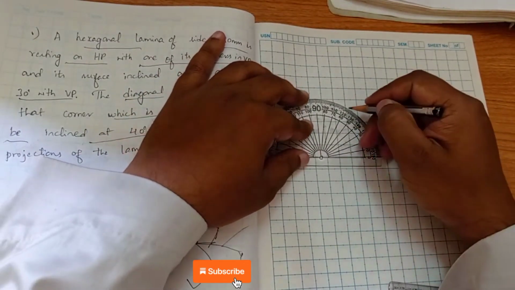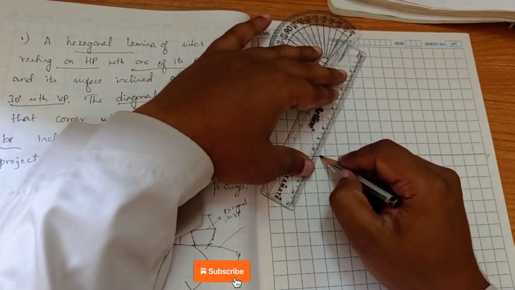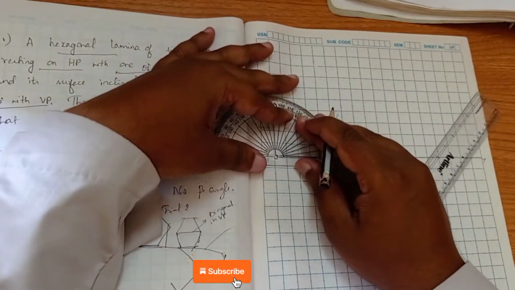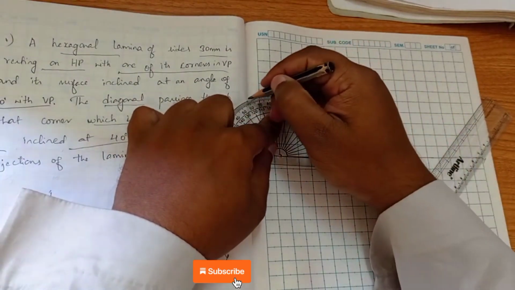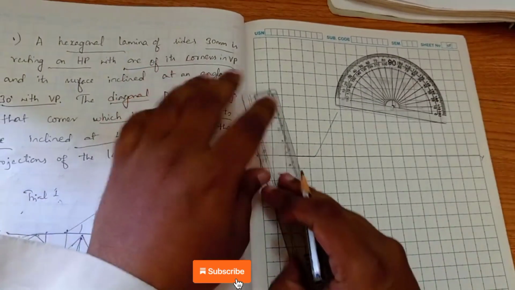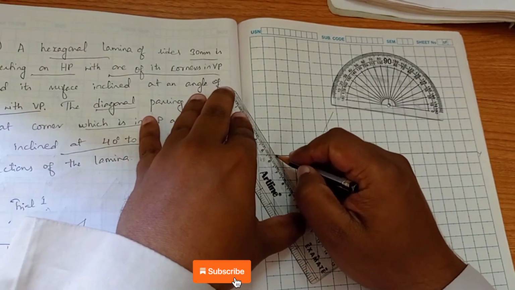Okay, so 60, marking the angle and drawing a line. Similarly here also we will do with the same procedure. Here 60 in this direction.